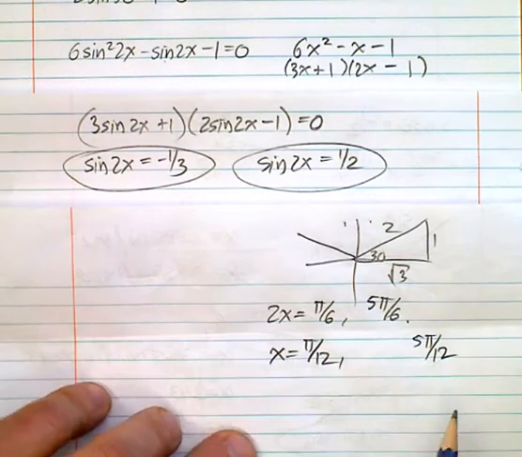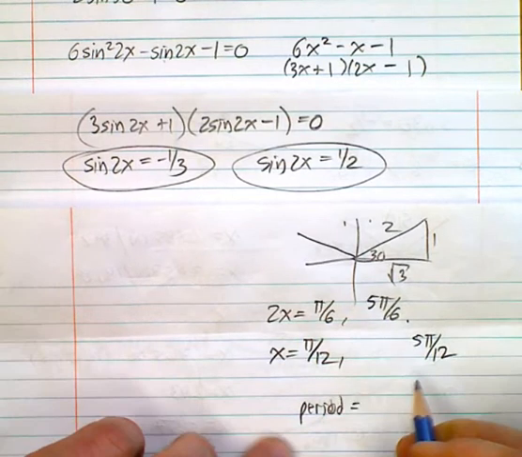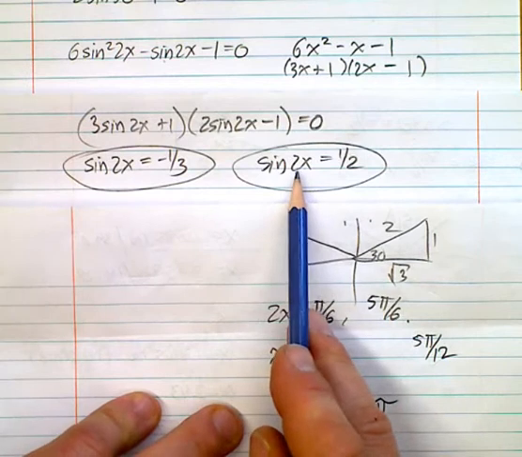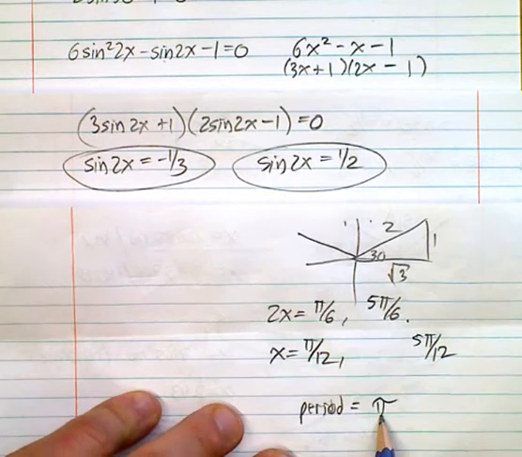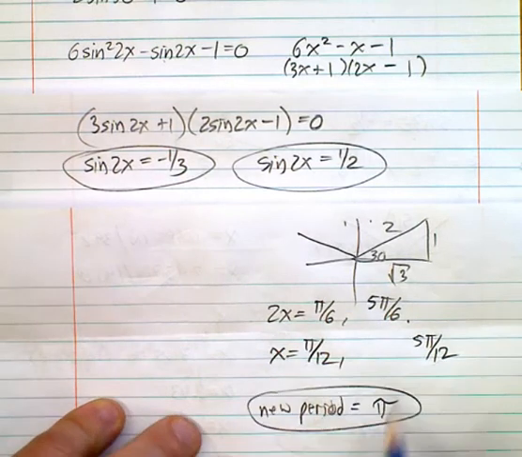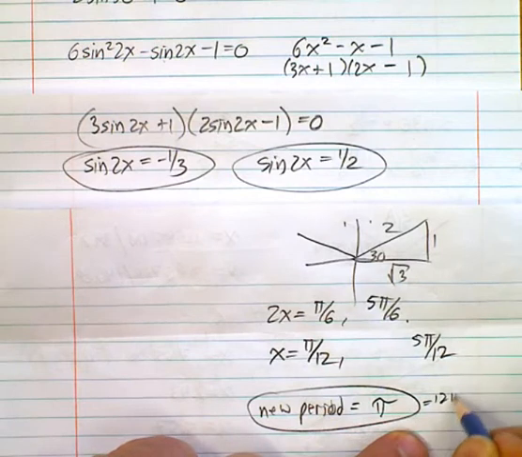Your new period for that is pi, because it's got a 2 here, so 2 pi over 2, your new period is pi for both of them, right? So that's your new period, pi, very important that you got that, which is equal to 12 pi over 12, because that kind of helps me out here.